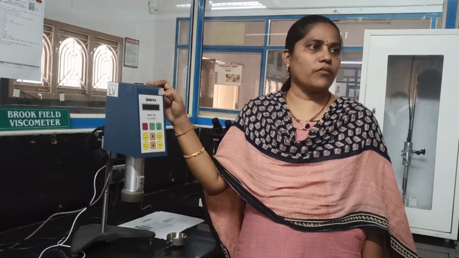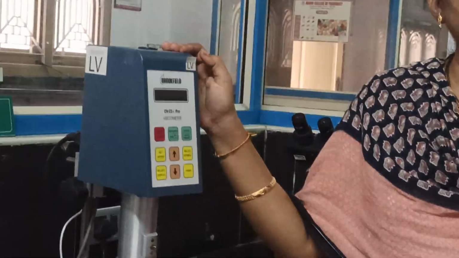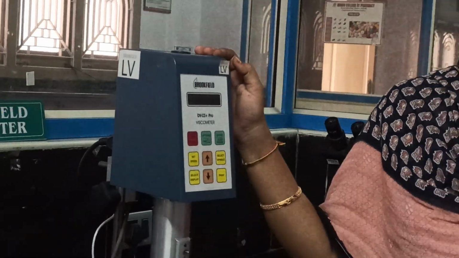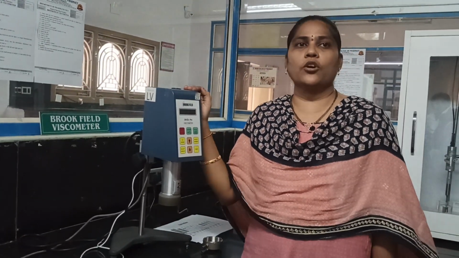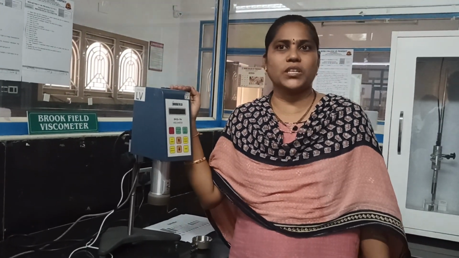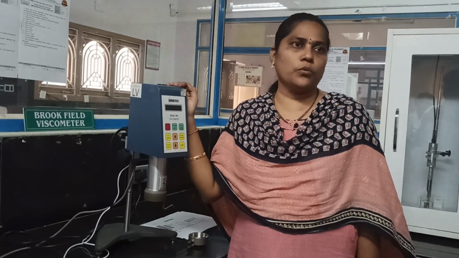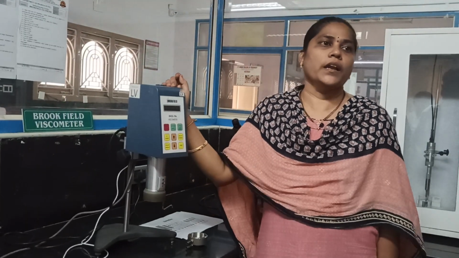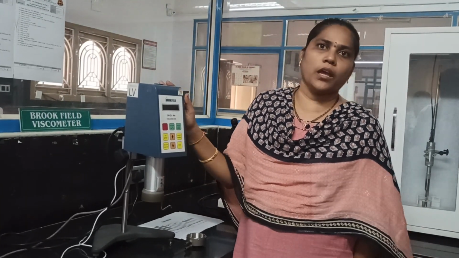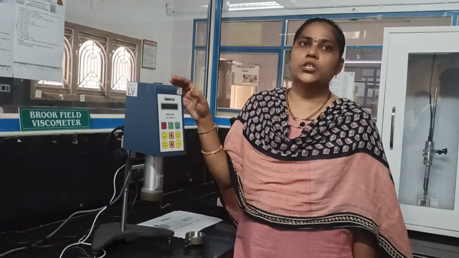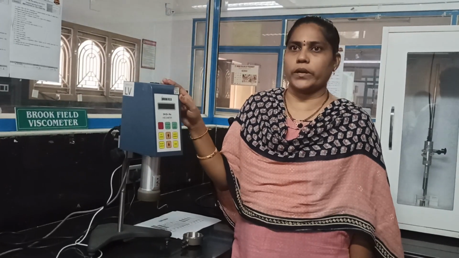We also have another model, RV, which is known as the regular viscosity model, used for high viscosity samples like semi-solids, gels, creams, ointments, pastes, suspensions. That will mostly be utilized in industrial scale, whereas in laboratory scale we use the LV model, which is suitable for lower viscosity liquids.